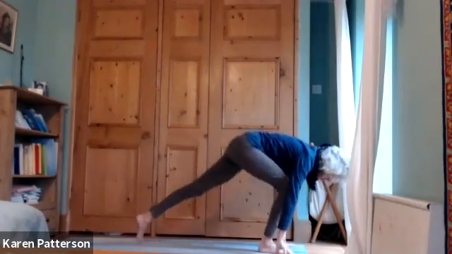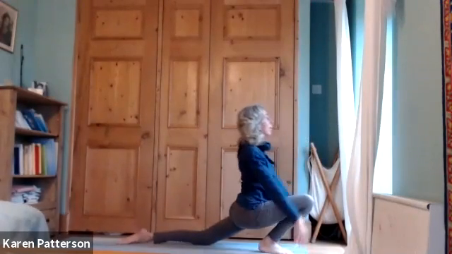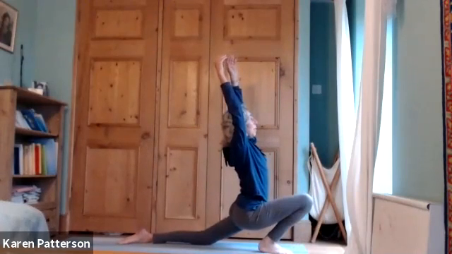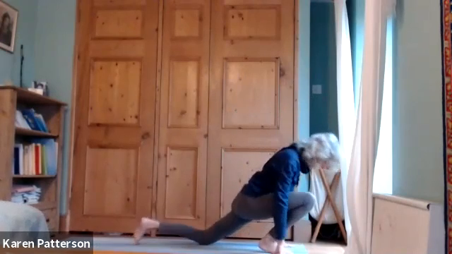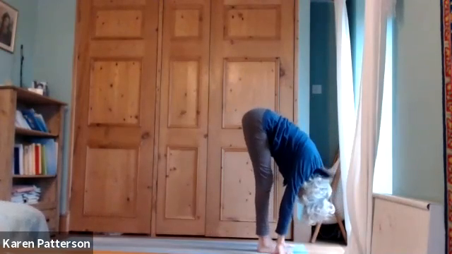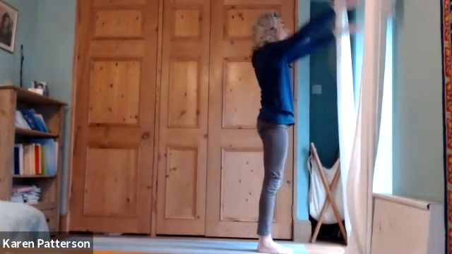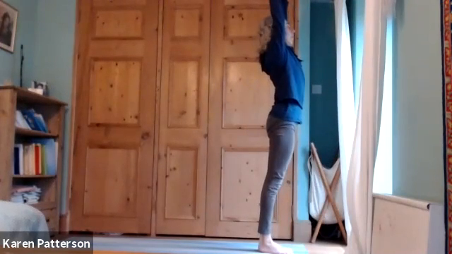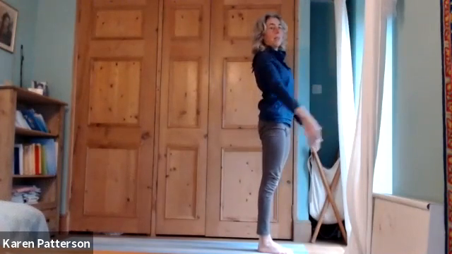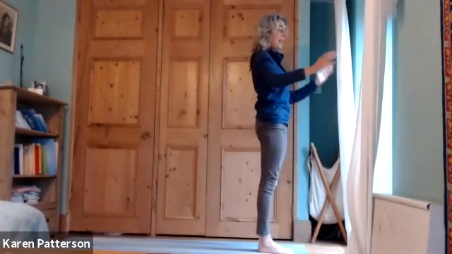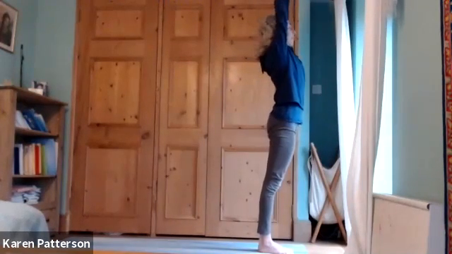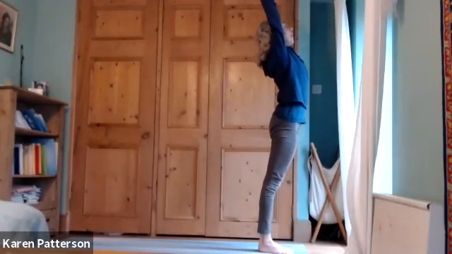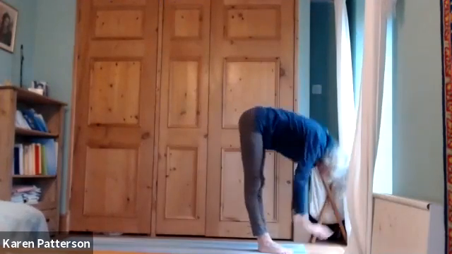Take the right foot forward. Open up into the half moon. Left foot forward. Come up and grow. And take the hands down. Hands together. Growing from the middle, streaming up. Come forwards again.